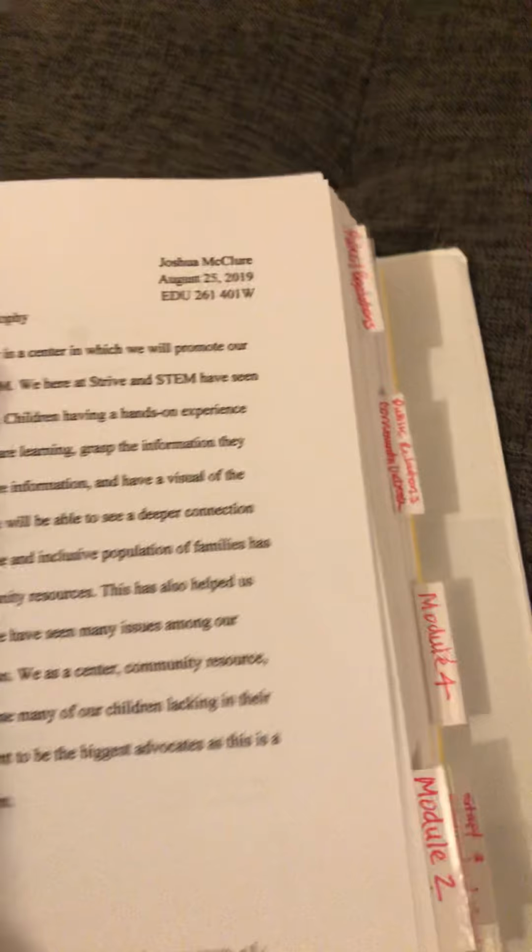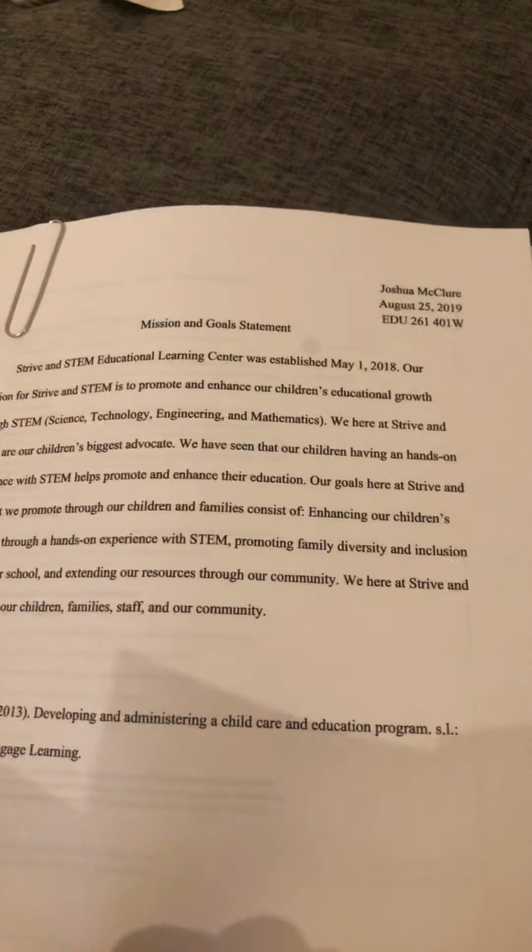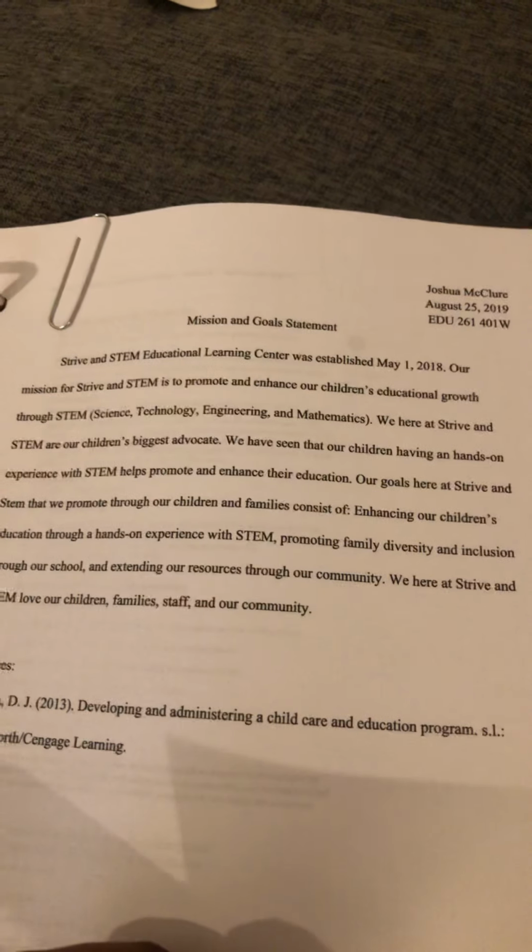I did that for a lot of them. I printed the assignment and then on the back put the grade rubric of how it was scored. Here's the mission, goals, and statement. And here is the rubric of how it was scored.